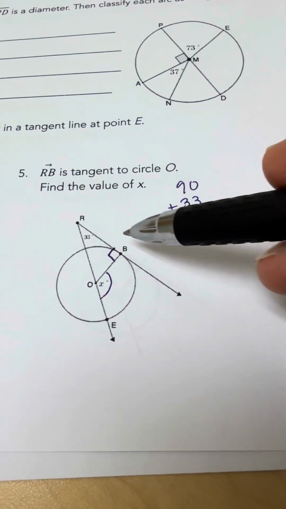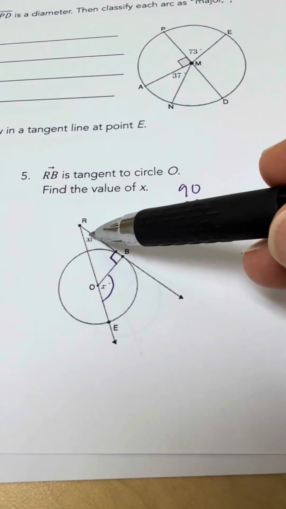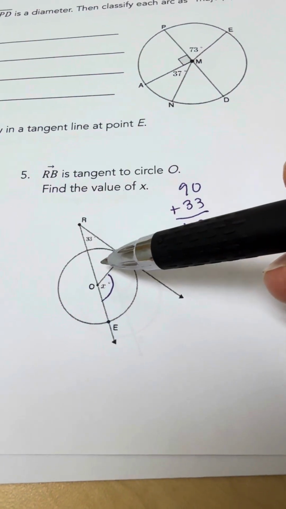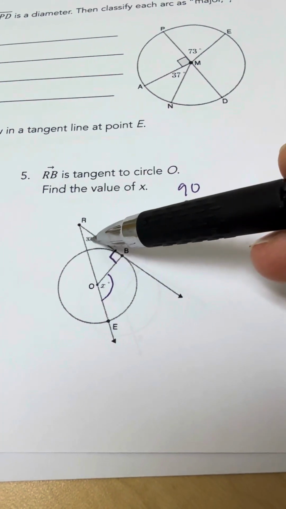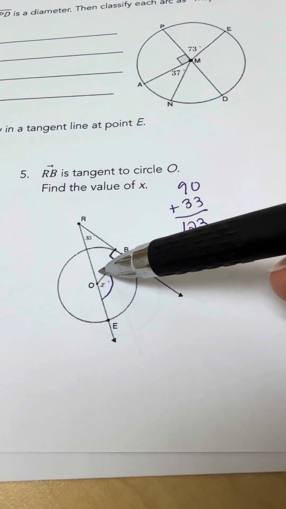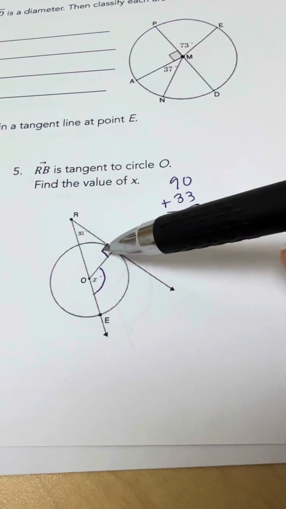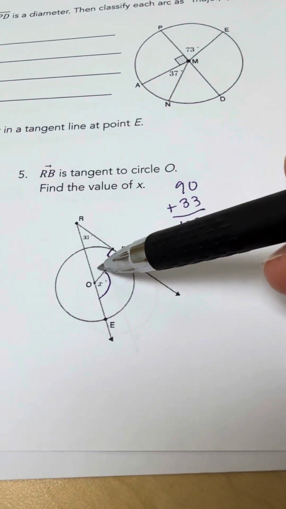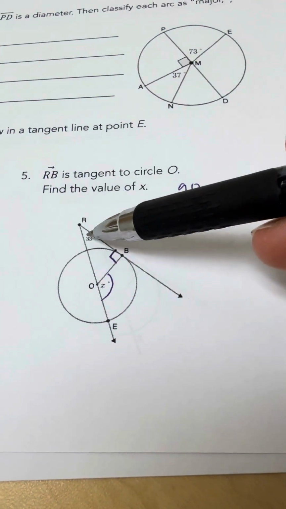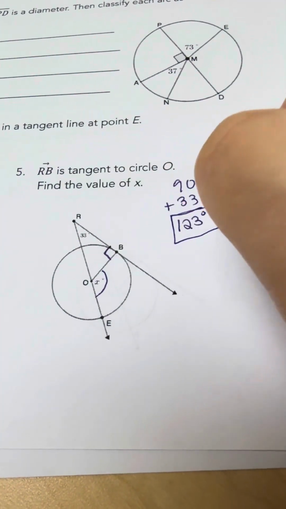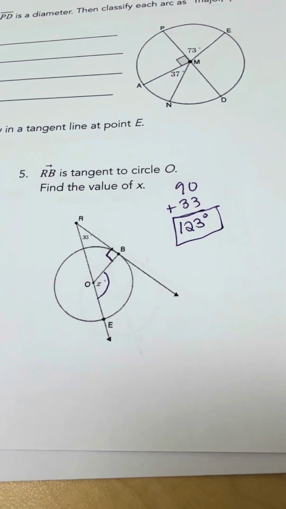So instead, I'm going to use the exterior angle theorem of triangles, which says that this angle here is equal to the sum of these two angles inside the triangle that don't make a line with this given angle. So basically that means this plus this is 180, this plus this is 180, therefore this plus this is this. So 123 degrees is my given angle measure.